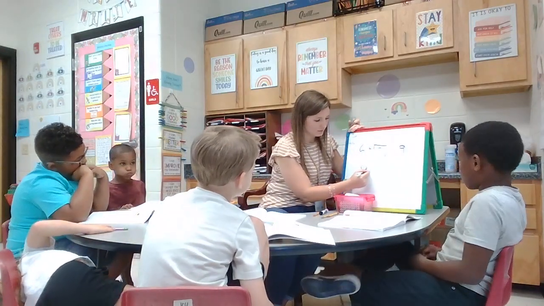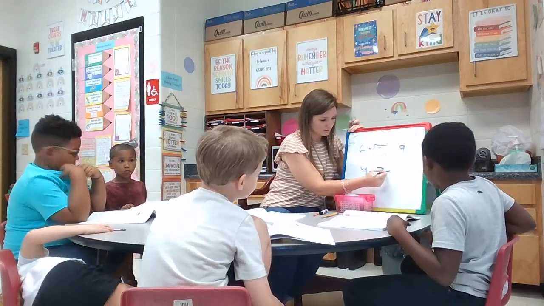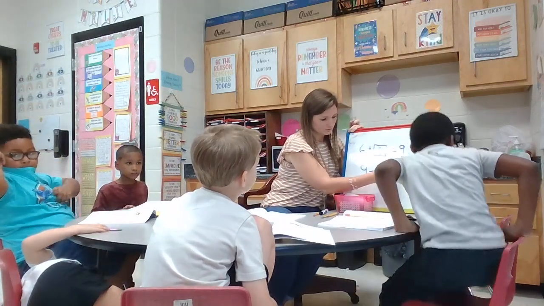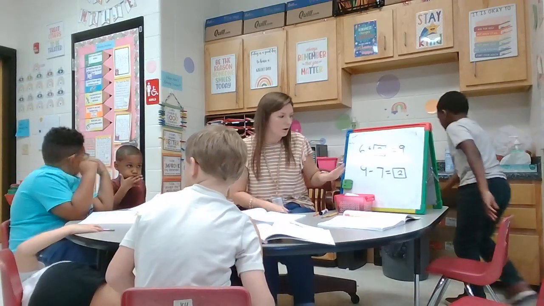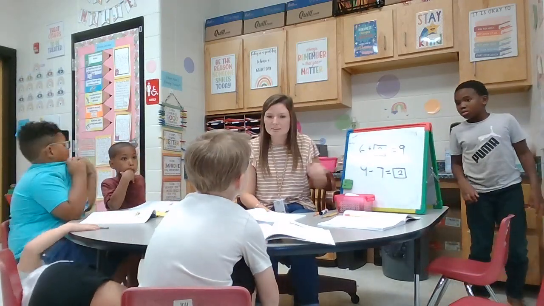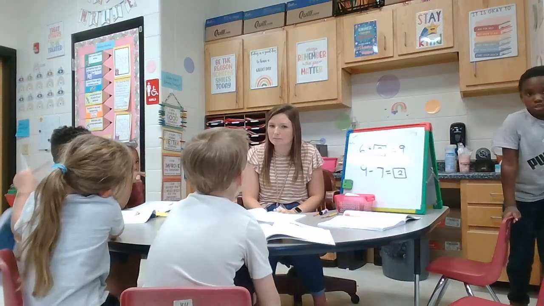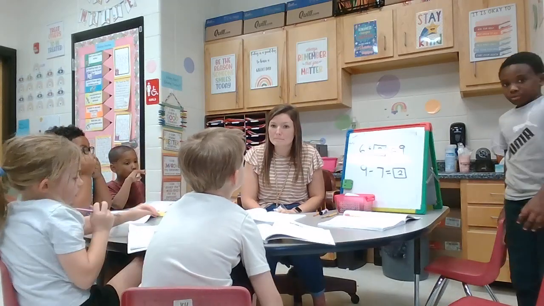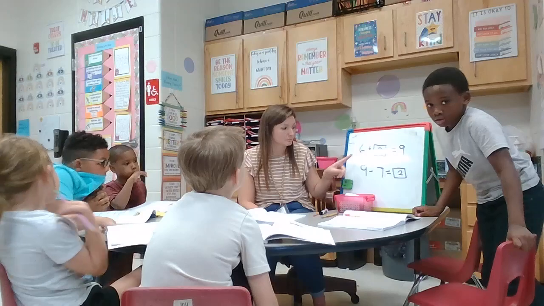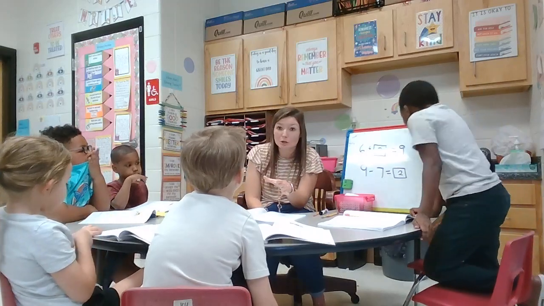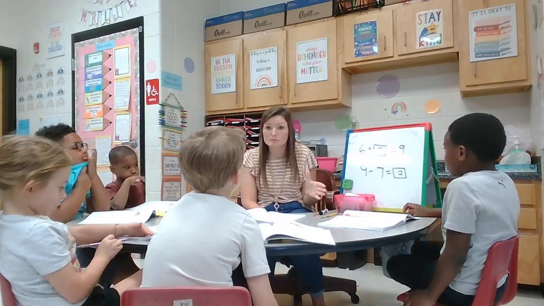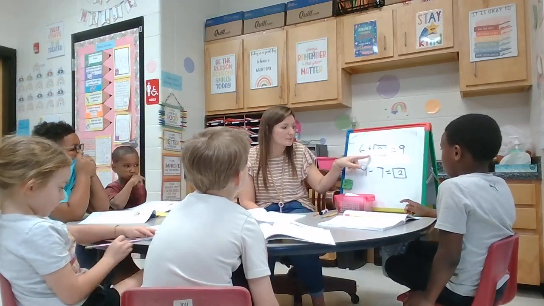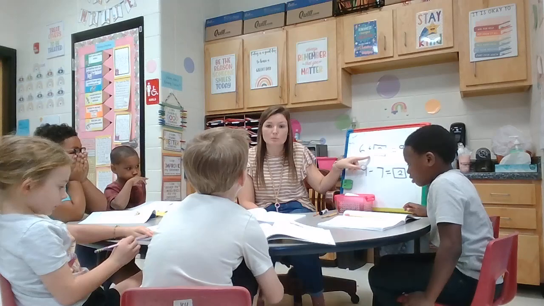And our next equation is 9 minus 7 equals 2. How are these equations different? They didn't use the same numbers, did they? They gave us different numbers. They were different problems. But then also what? They were also what?